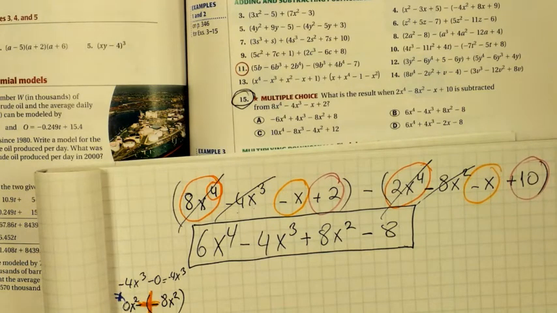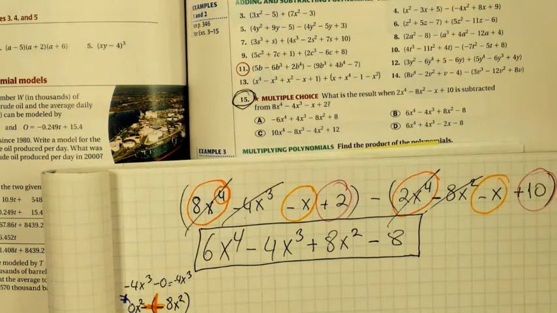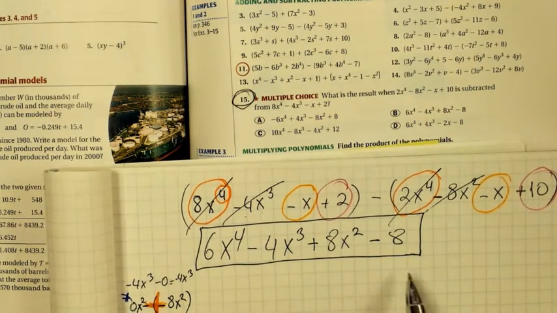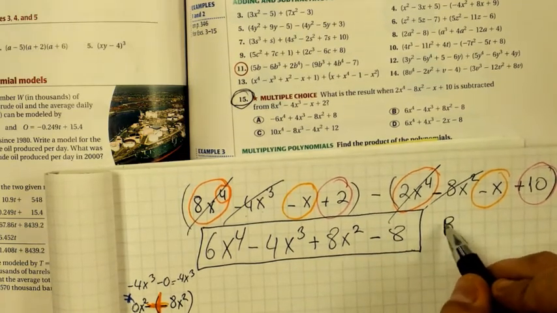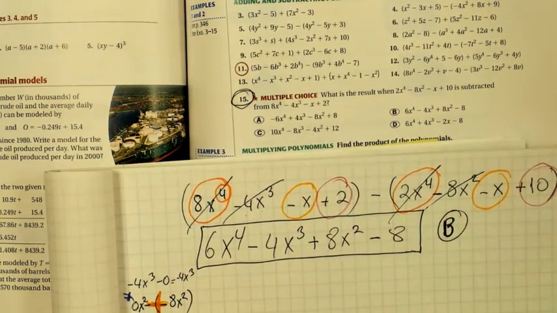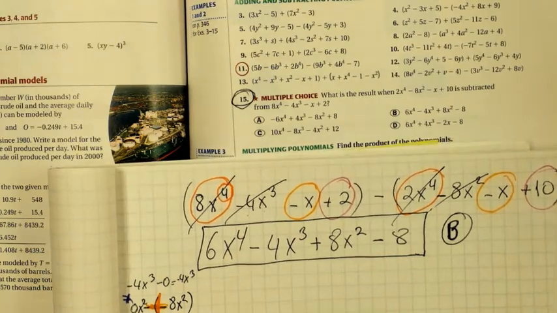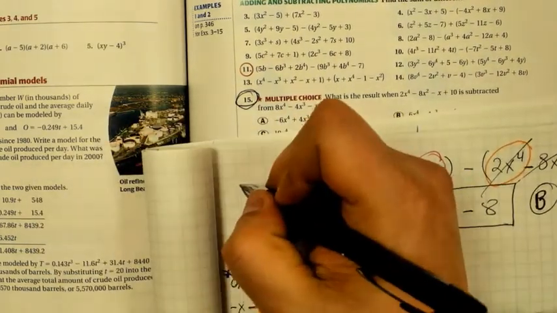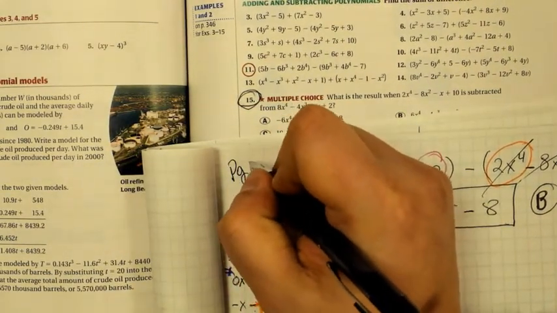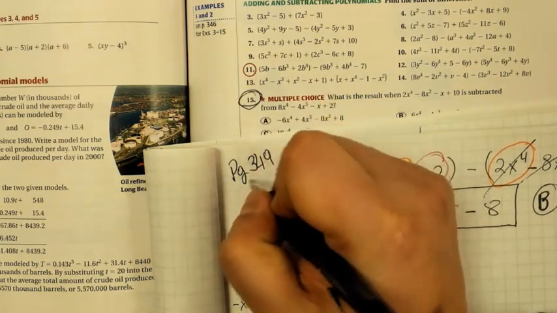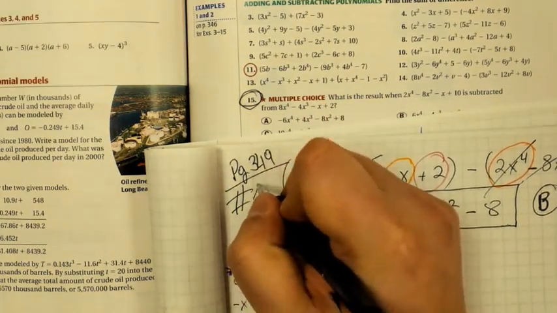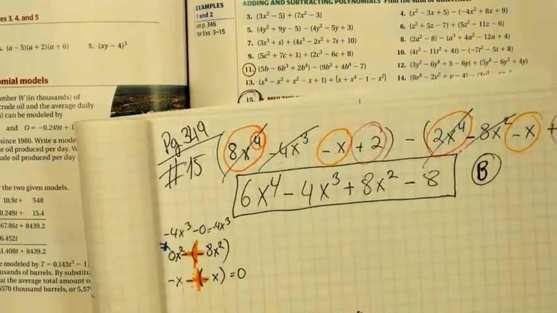Mainly the answers were changing in between A and B. There were times I also got D, but A and B was the most popular. So as you guys see, this answer is B. And let's label this, this is page 349 and number 15.